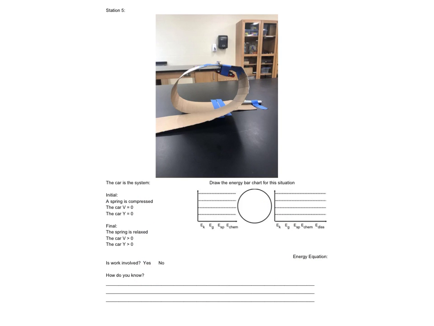In the fifth system, we have a car at the top of the loop-to-loop. Initially, the spring is compressed, the car is not moving, and the car has not changed height. So there's actually no energy at the beginning, because in this case, the car is the system. Then if the spring relaxes, the car is now moving, and the car does have a change of height, and it does happen to be at the top of the loop. So in that case, as we've discussed earlier, we would have half kinetic and half gravitational.